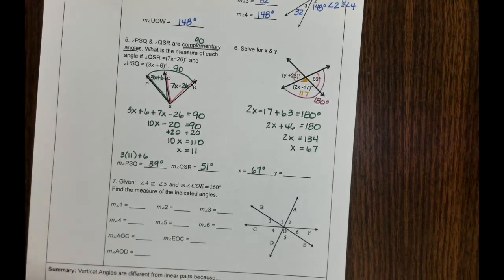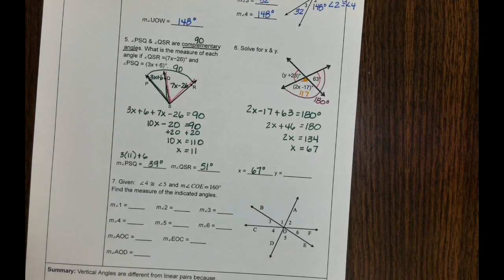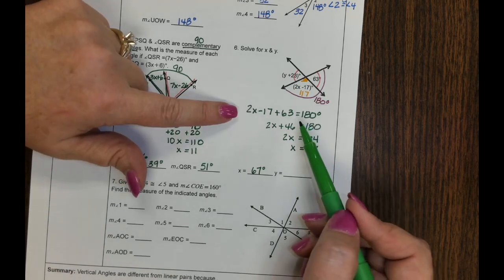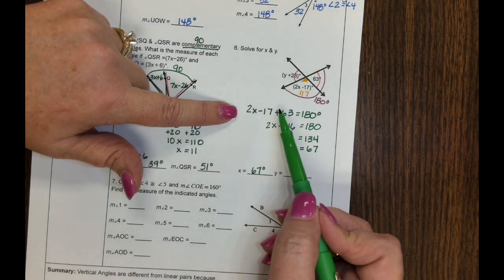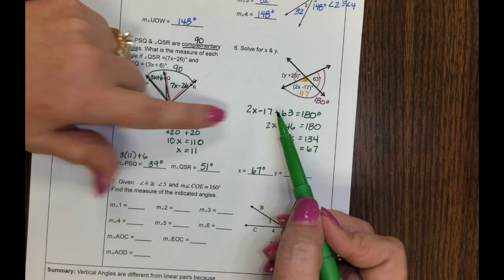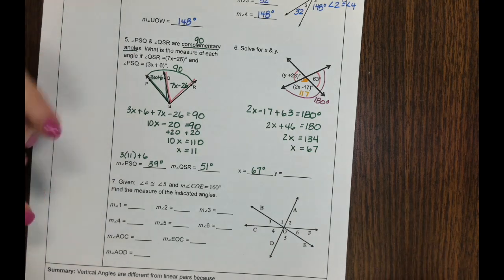So my question is, what does x have to be so that that angle can be 117? So you can do it this way, or you could say 2x minus 17 equals 117. So you could do the same thing, okay? You'll get the same answer either way.